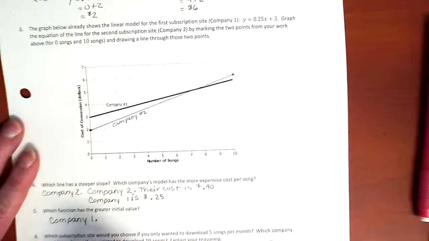In each case, the Y value would be smaller. In other words, the total cost.